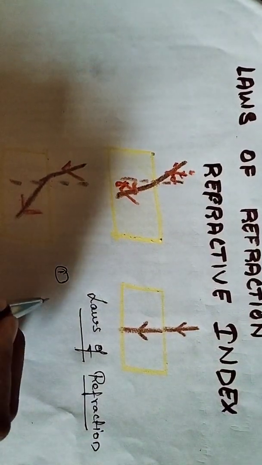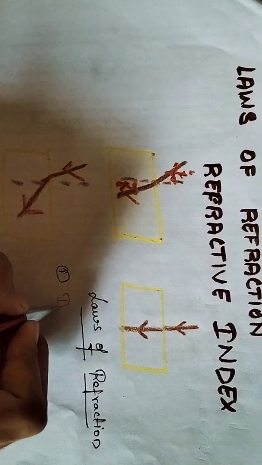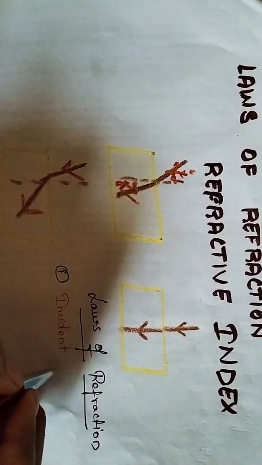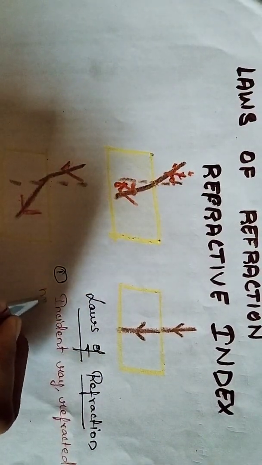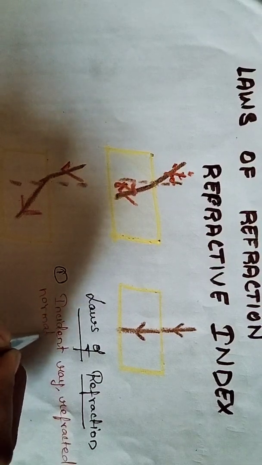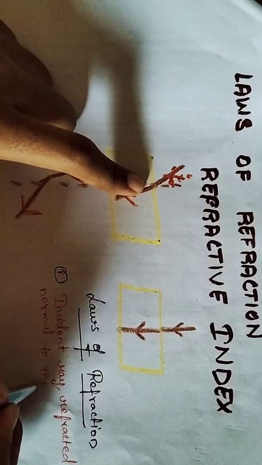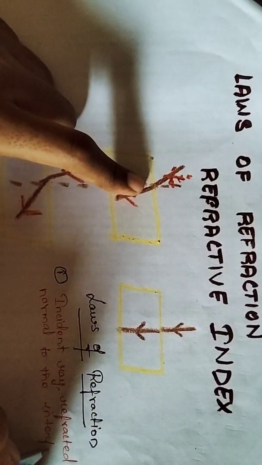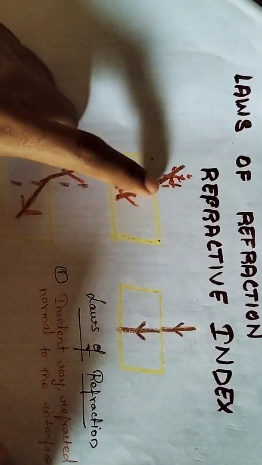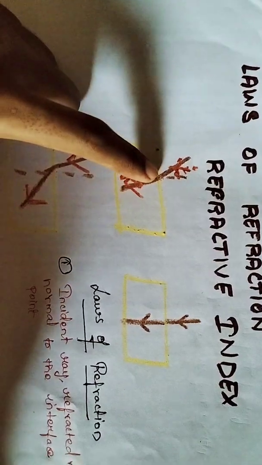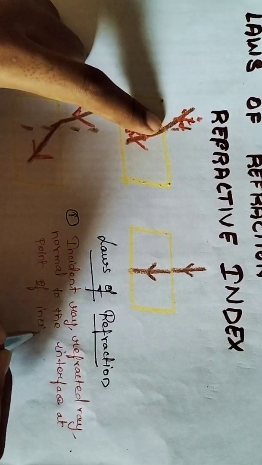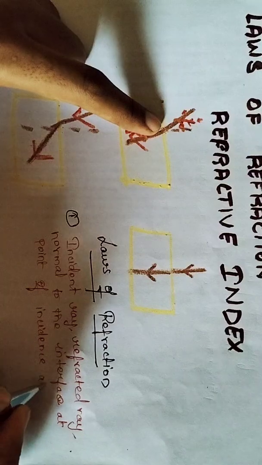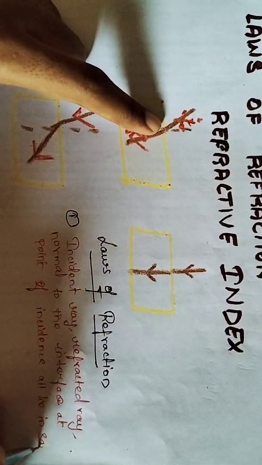Shall I write it over here? The first law states that the incident ray, refracted ray, and the normal to the interface at the point of incidence, at this point, all lie in the same plane.